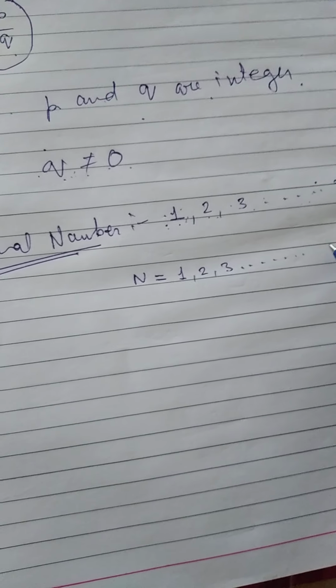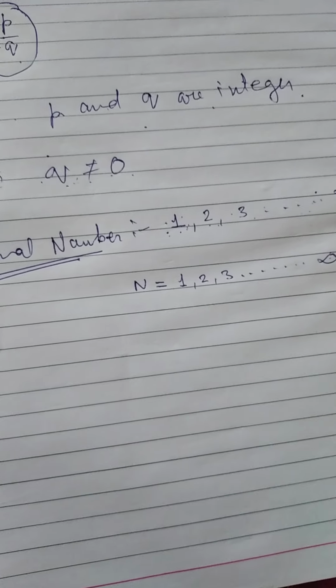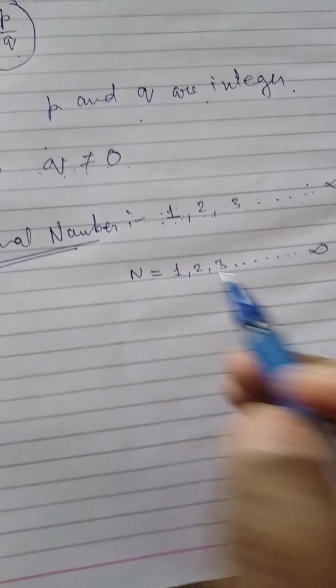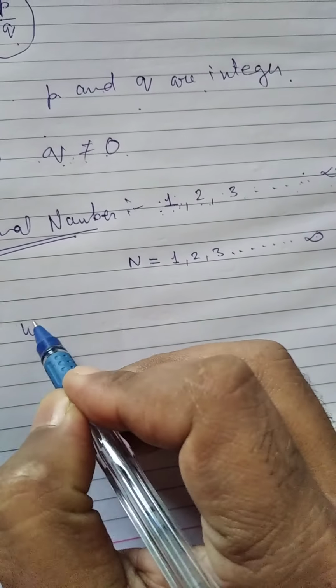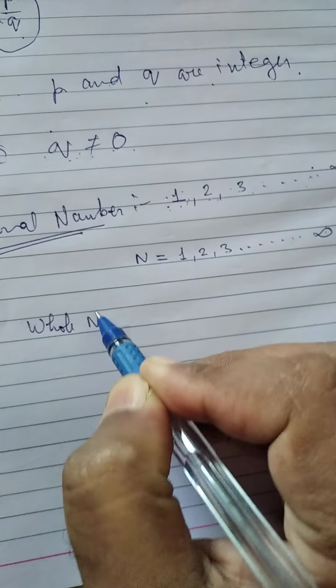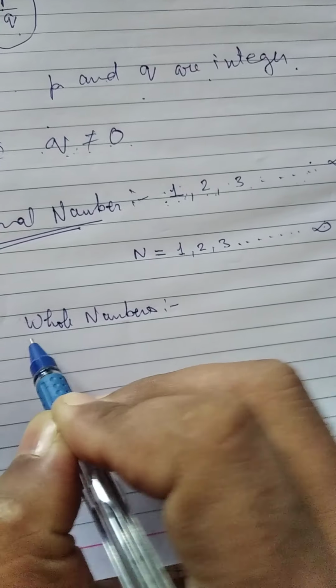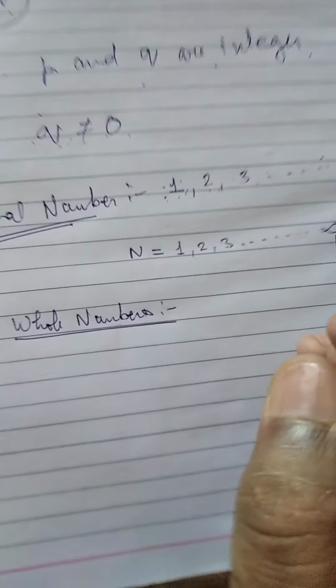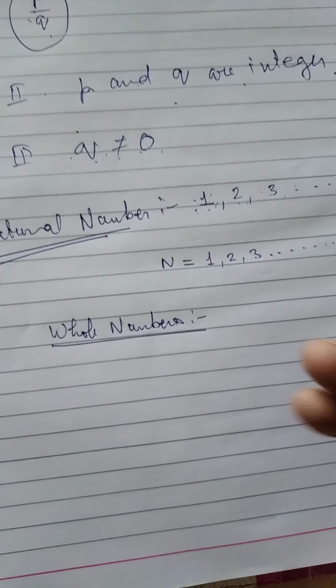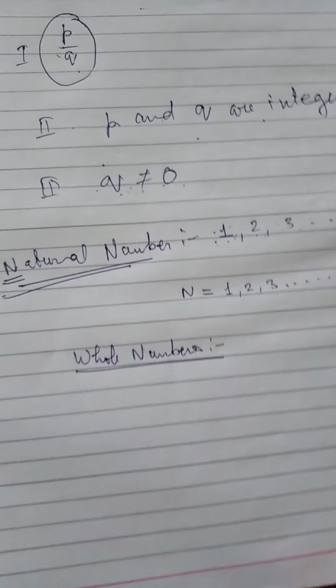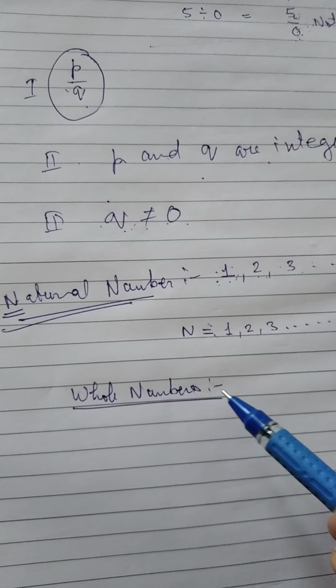Dash means these go up to infinite, and this also goes up to infinite. Now see the second condition, for the whole number. Whole numbers were discussed in previous classes, and from class 4, 5 we are discussing them. What is a whole number? What are its properties? Let's revise it again.